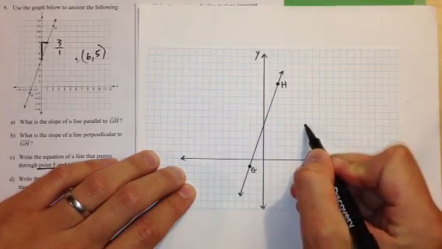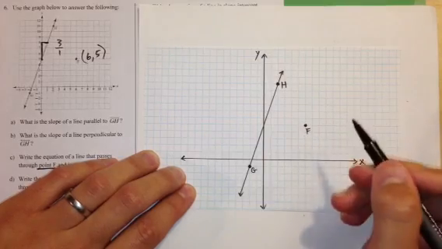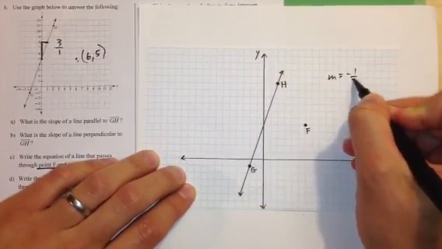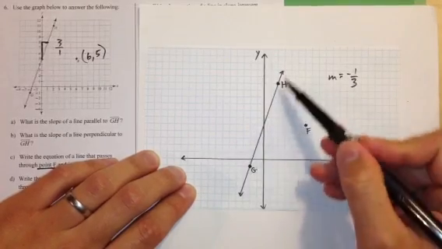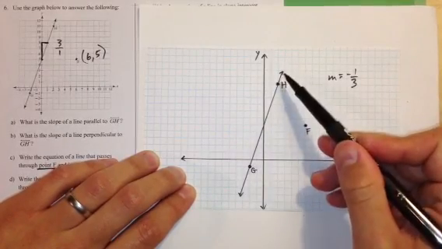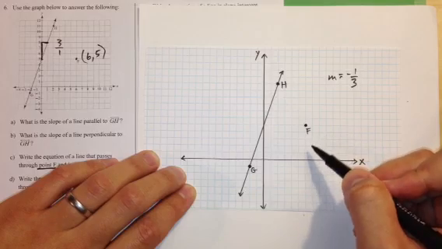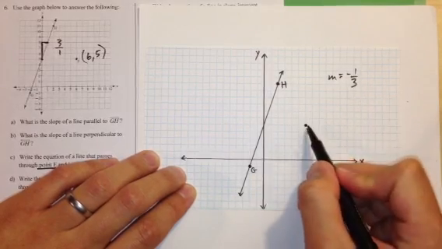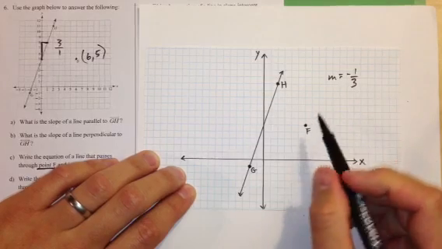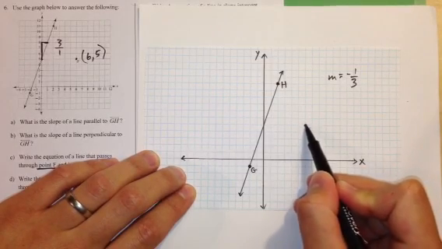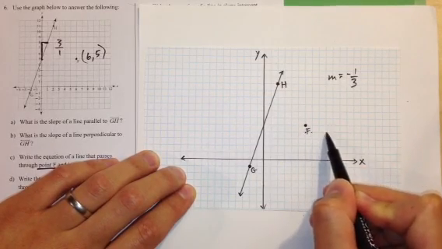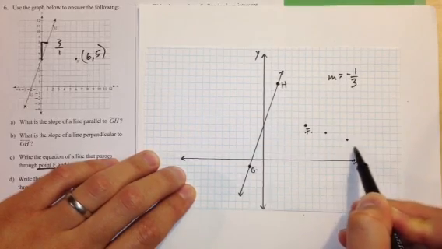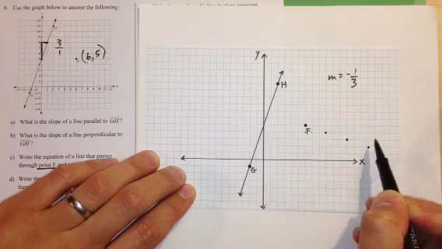Okay, so again, let's start at point F, and we know that the slope of this line is going to be negative 1/3 because the slope of GH is 3 over 1. So the slope of the line perpendicular has to be the negative reciprocal. So the slope of this line is negative 1/3, which means it's going to look something like this. Down 1 in a positive direction 3, down 1 in a positive direction 3, down 1 in a positive direction 3.